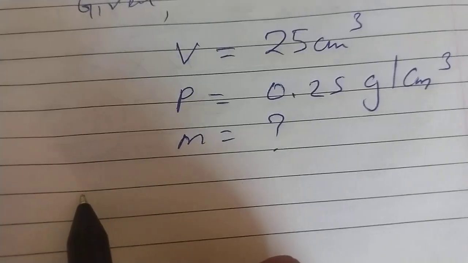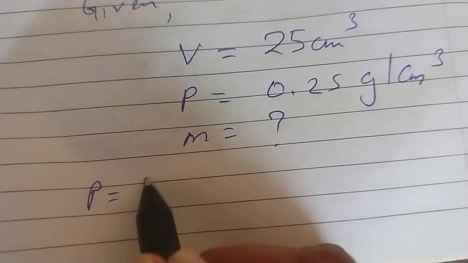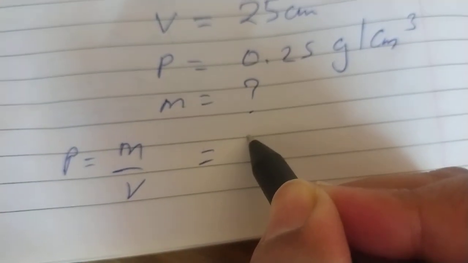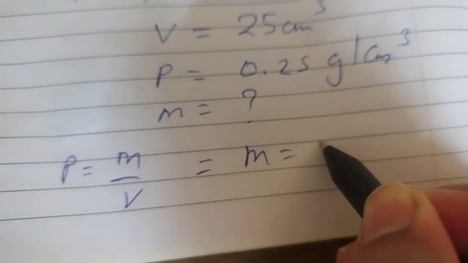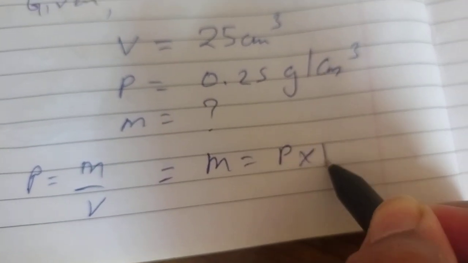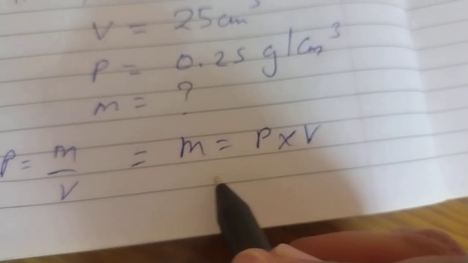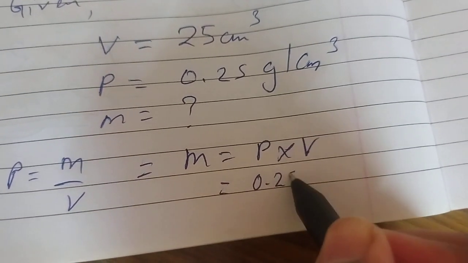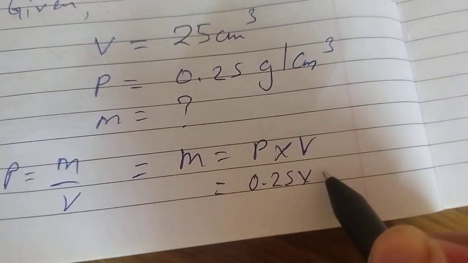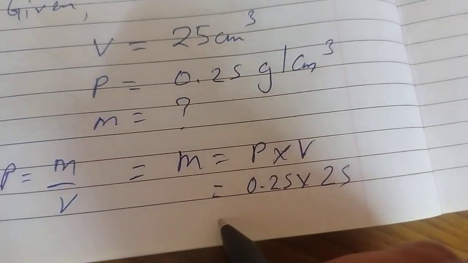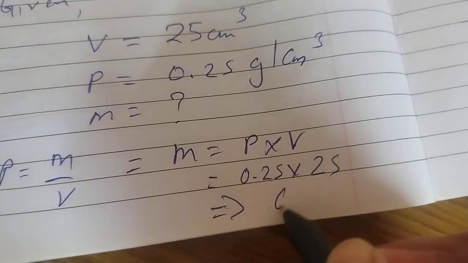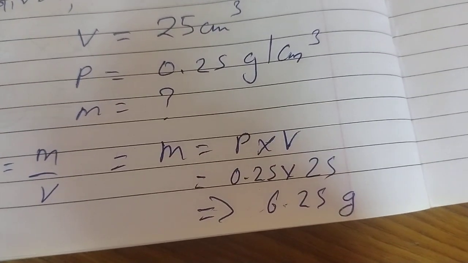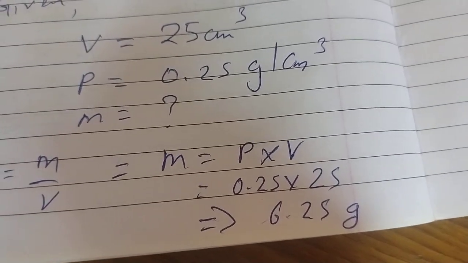We'll use the formula of density. Rho is equal to mass upon volume. We'll rearrange this formula, that will be mass is equal to density into volume. After putting the values, 0.25 into 25, after multiplying, you will get 6.25 grams. So this is your answer for question number 4.